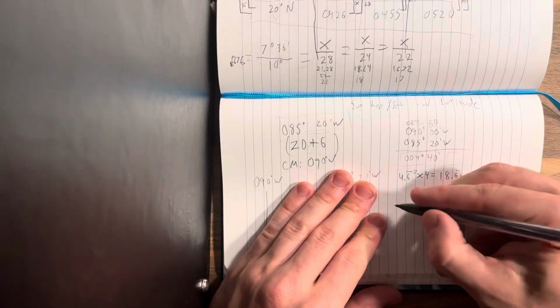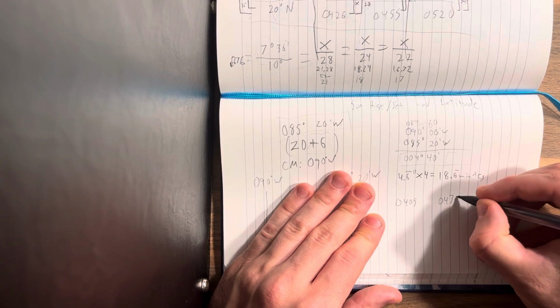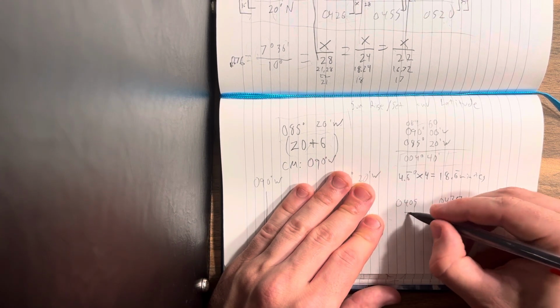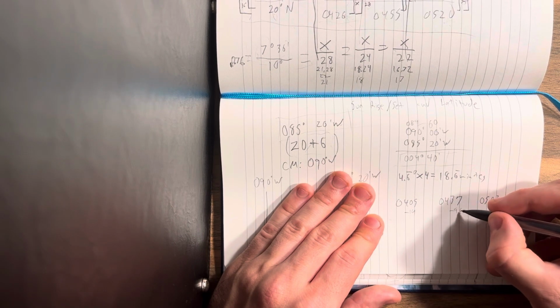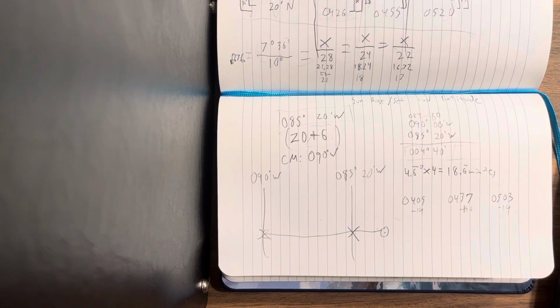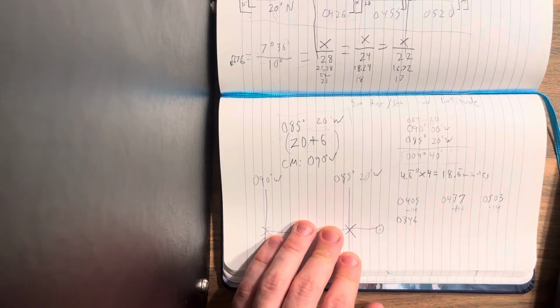So then we'll just take 0405, 0437, and 0503 and subtract 19 from each of them. For 405, we'll get 0346.